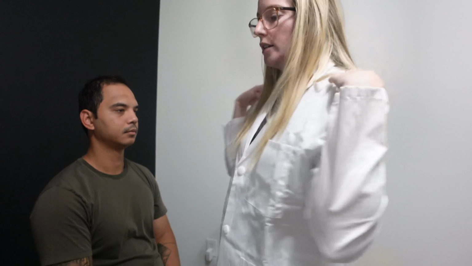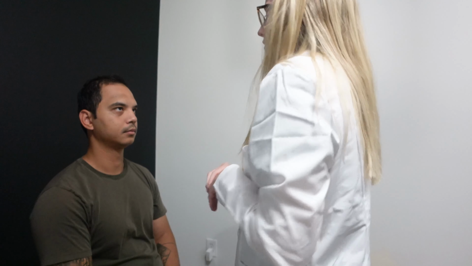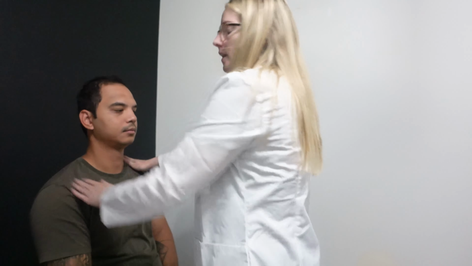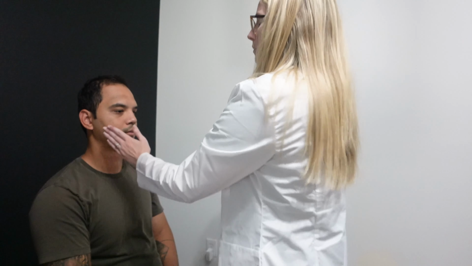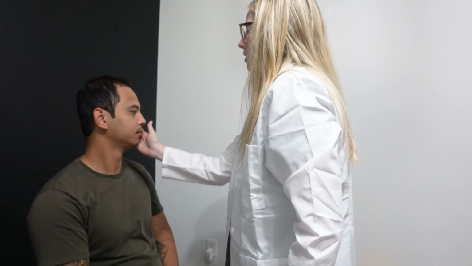So that's like movements of the shoulders. So I'm going to place my hands on his shoulder and have him shrug up against it. So just shrug your shoulders. Okay. And then also is movements of the head. So I'm just going to place my hand here and have you turn against my hand. Okay. And just noting that it's equal on both sides. Both shrugs and both head movements are the same.